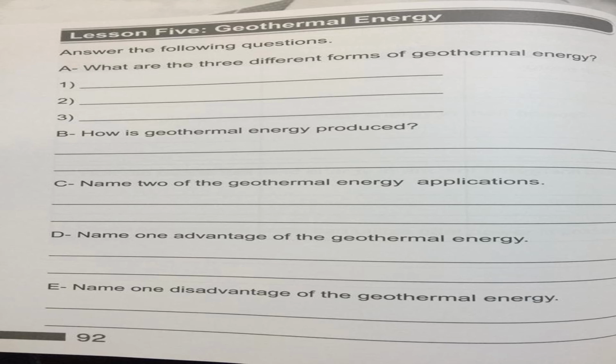Name two geothermal energy applications. Where do we use this? We use the hot water for the spas. We use it to give water to the greenhouse and hot water for the fish farms.